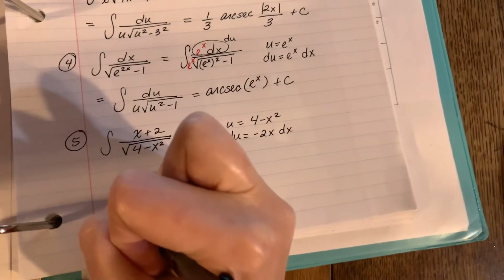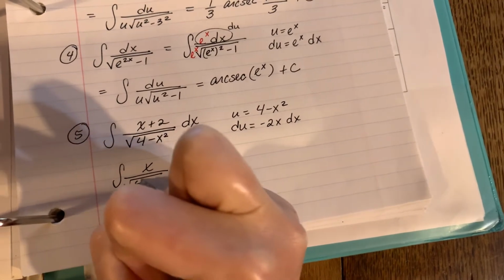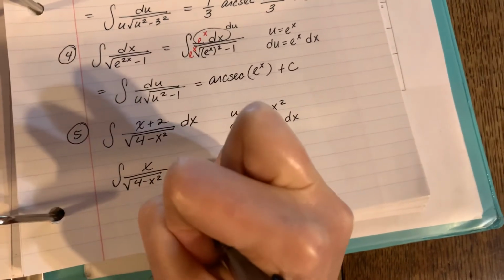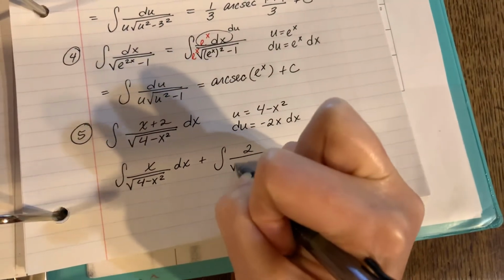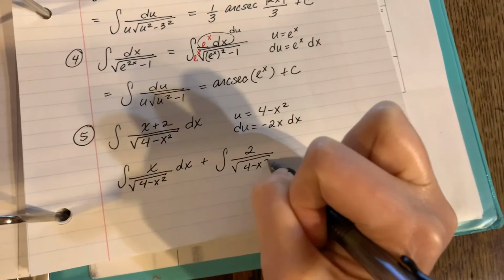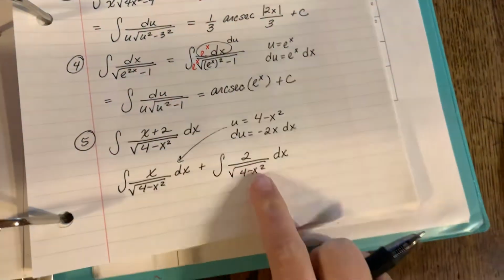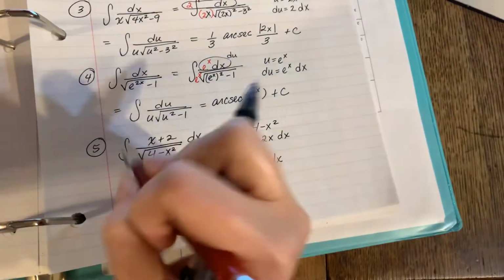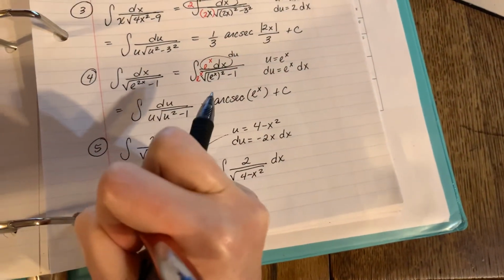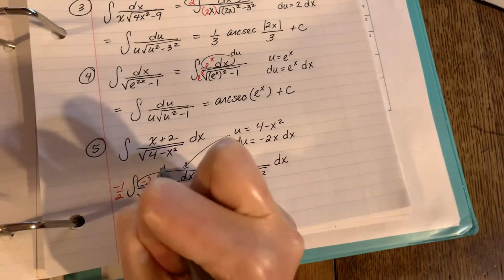We've seen it a couple of times now, where you can take your denominator and just split it into 2 separate integrals. All right, now I'm going to use the u sub for that one, and then this one's just a trig one. So I need a negative 2 and then a negative 1/2. So that gives me du.